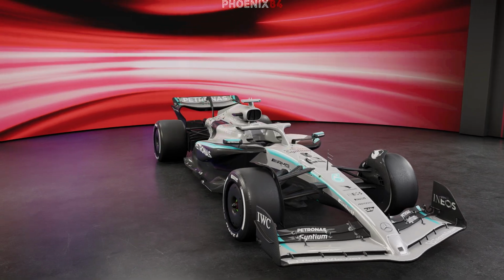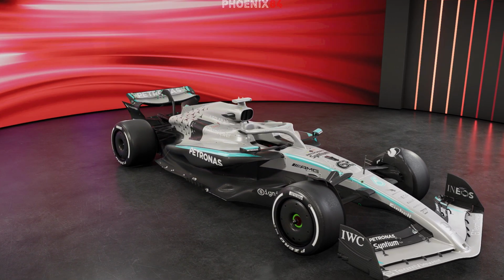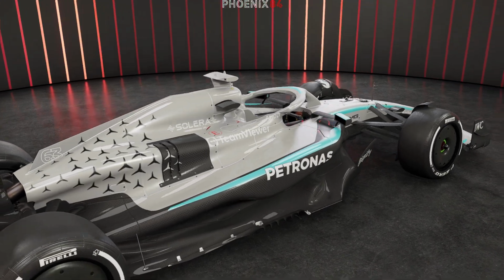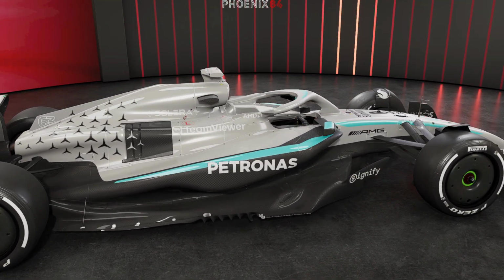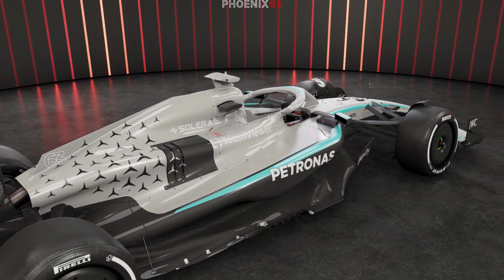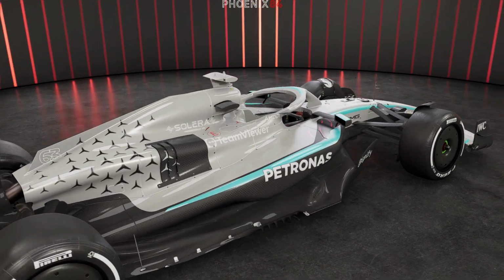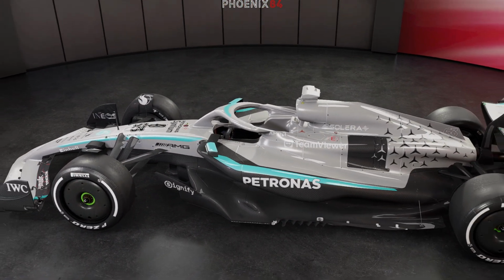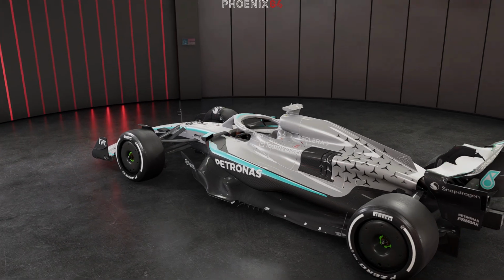You can see here that there is a lot of carbon fiber. Notice this bit as well. I haven't actually done anything with this bit, but it looks like the silver arrows that are on the engine cover, where that bit of carbon fiber is still in silver, which I quite like.